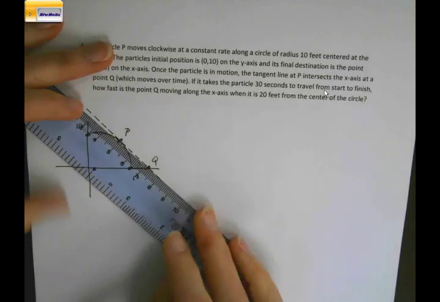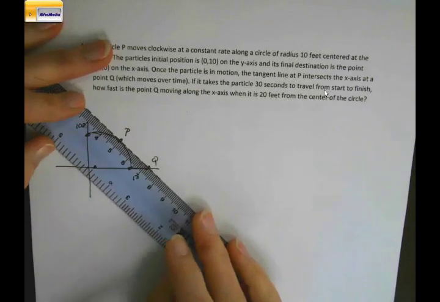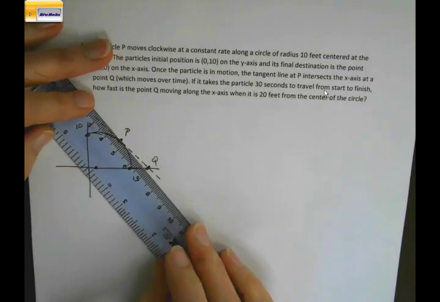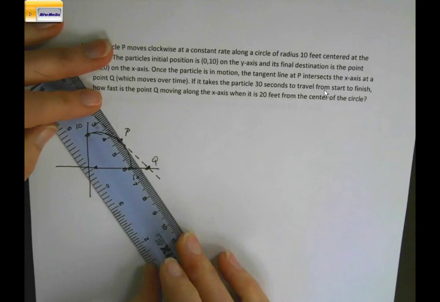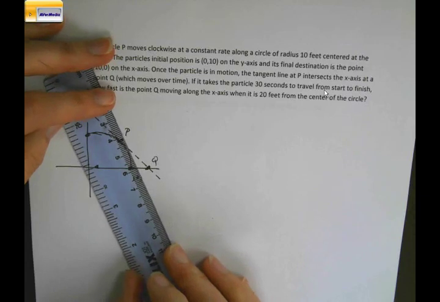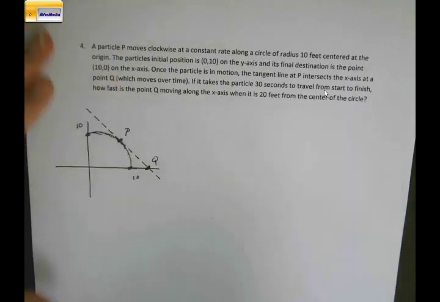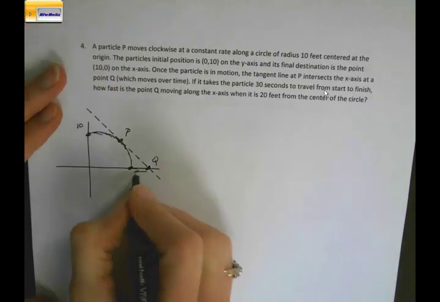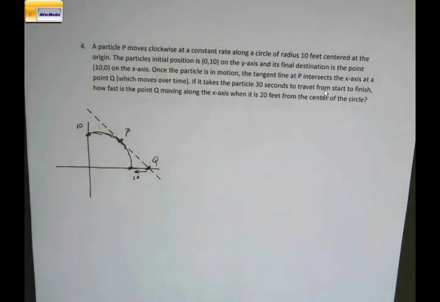The tangent line at point P is intersecting the x-axis at point Q, which moves over time. Okay, Q is going to move because if your tangent line is here, that's where Q is. But as your tangent line moves, Q is going to move. It's getting closer and closer. So Q is moving in as the particle is moving along the circle.